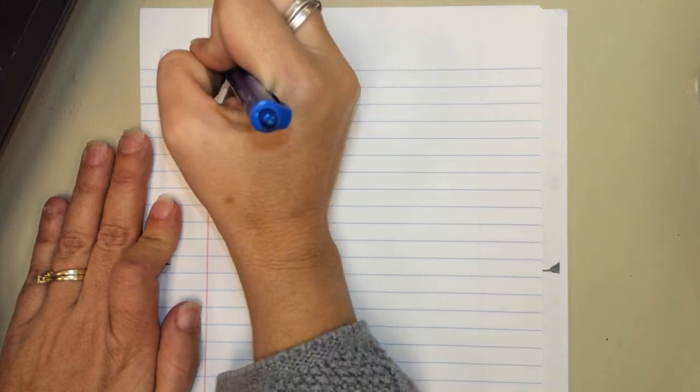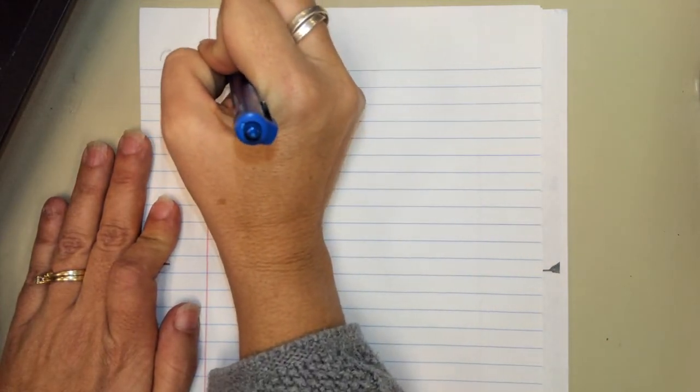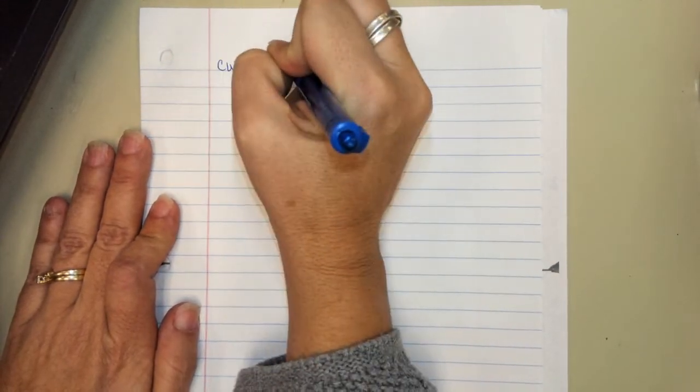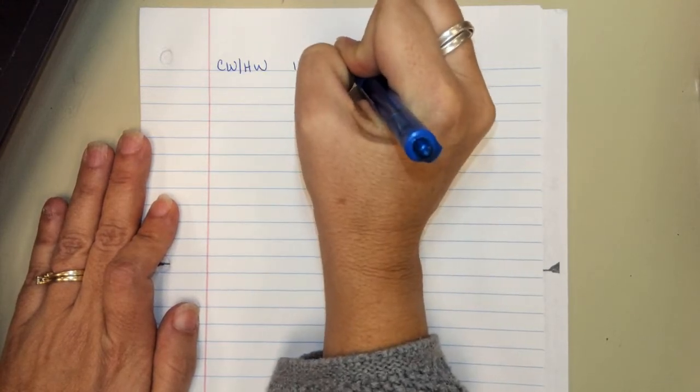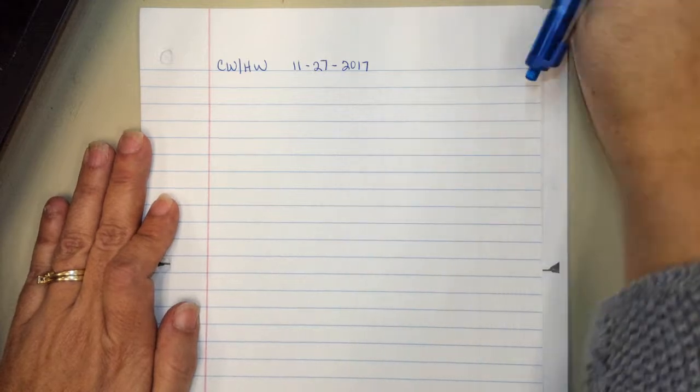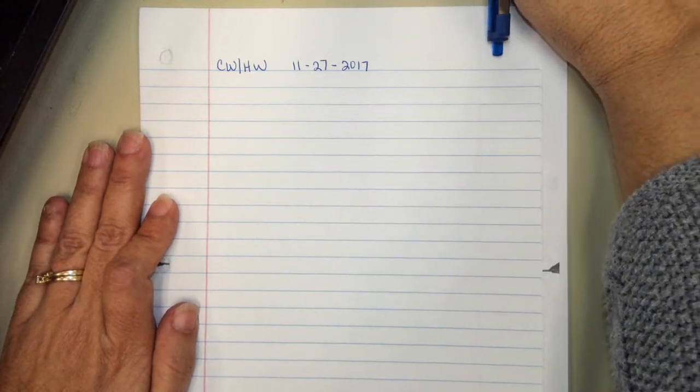Okay, so today's learning target is I can make a tape diagram using ratios and unit rates. Start out by labeling your paper. Here we go. I'm going to start out by calling this classwork homework. And basically, I am using some problems from the classwork homework to help you start with the notes and then kind of create your classwork homework with it.